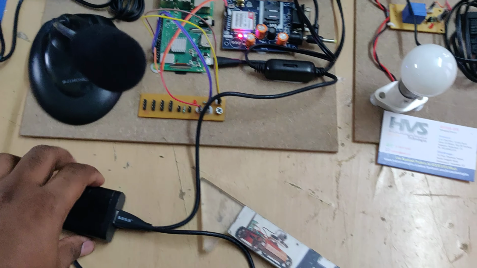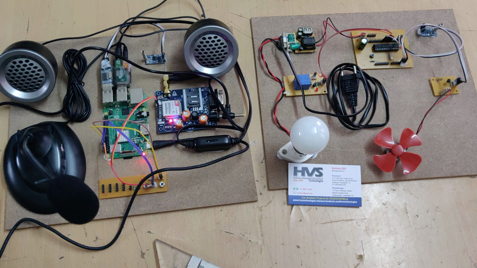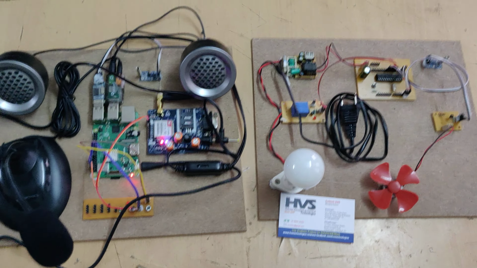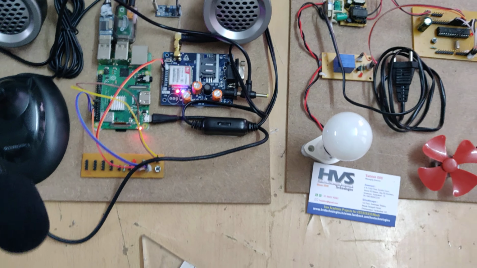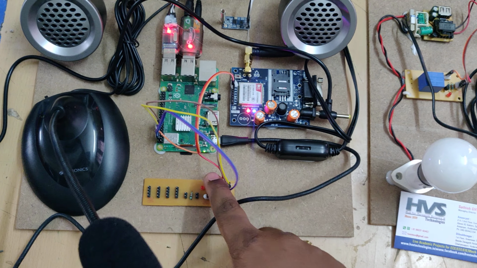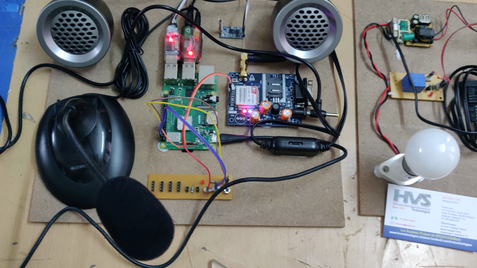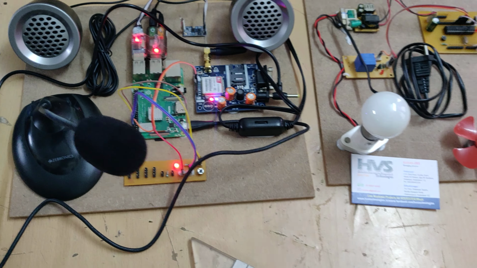After that confirmation, switch on the power supply to the Raspberry Pi. So once we switch that on, the LED will show the processing. So wait till this light blinking is done. It will take a maximum of 20 to 30 seconds for login.